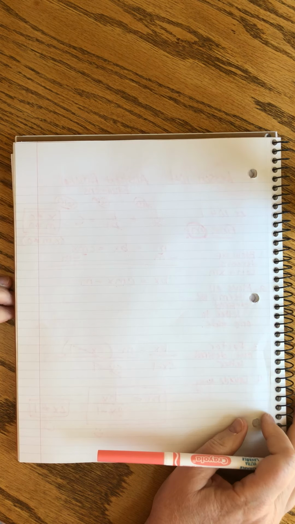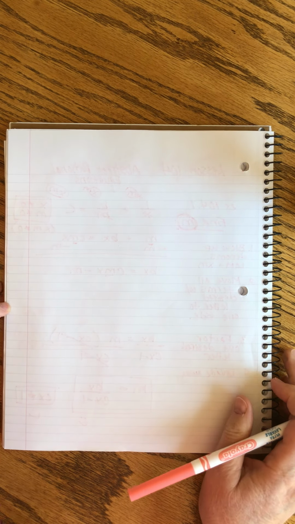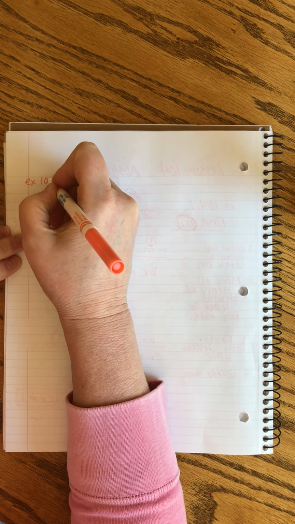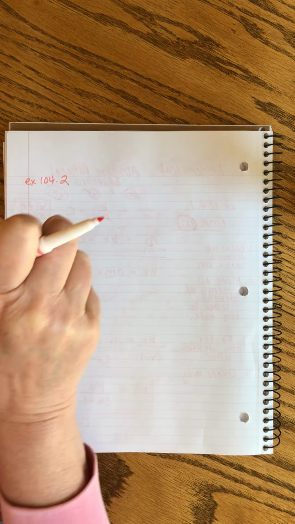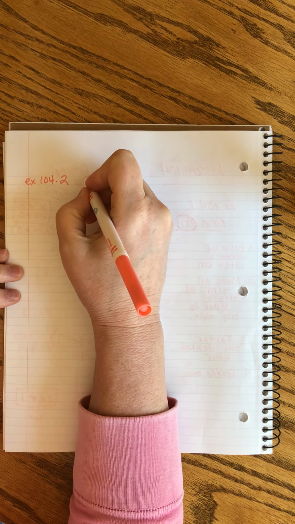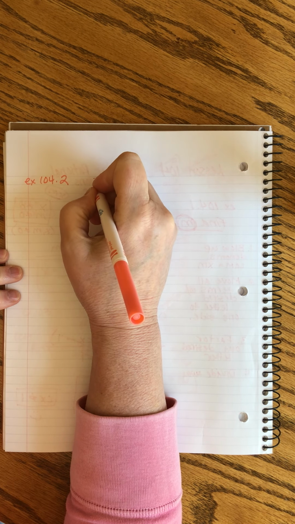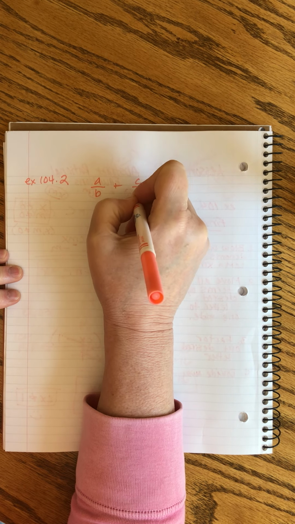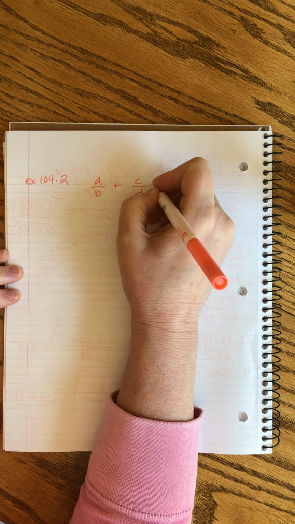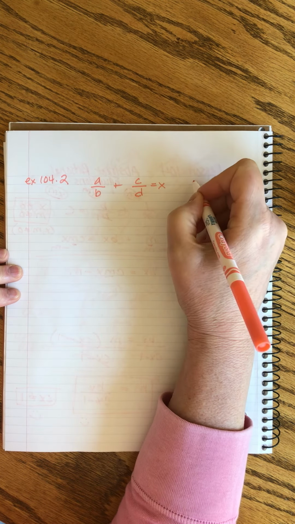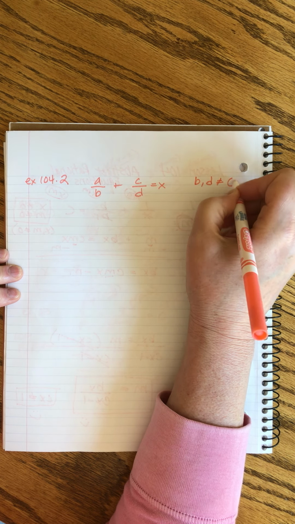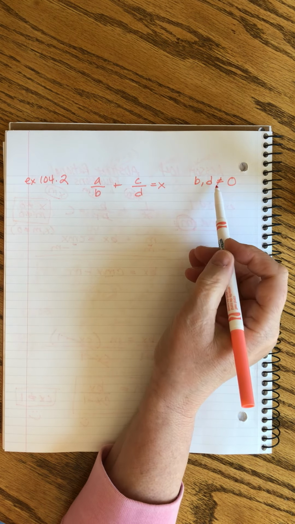Let's do another one. How many are there? There's only 3 in this lesson. Ready? Example 104.2. This is cute. A over B plus C over D equals X. And John tells us that B and D cannot be equal to 0. Okay, I believe that. And this is a good reminder.